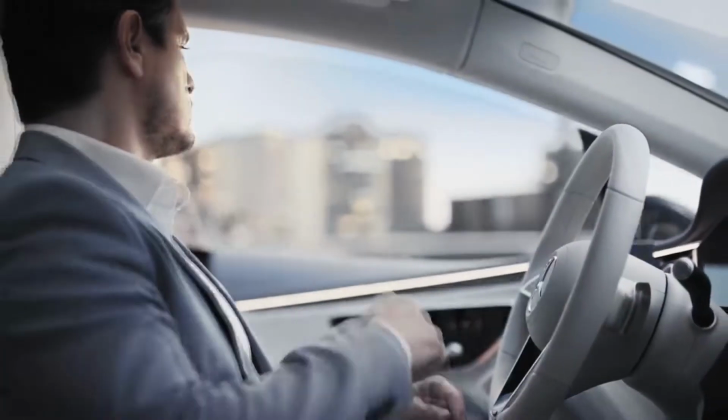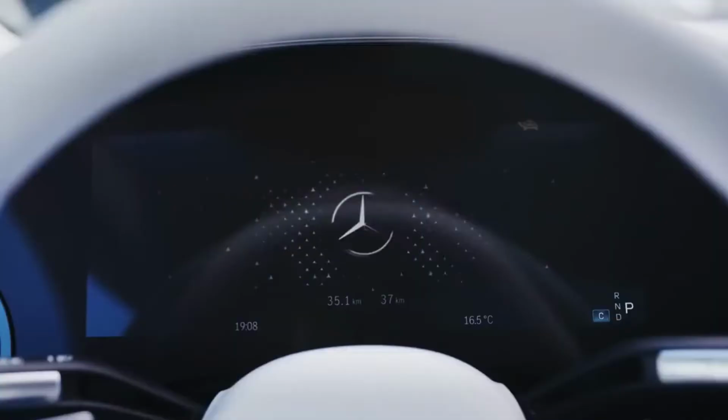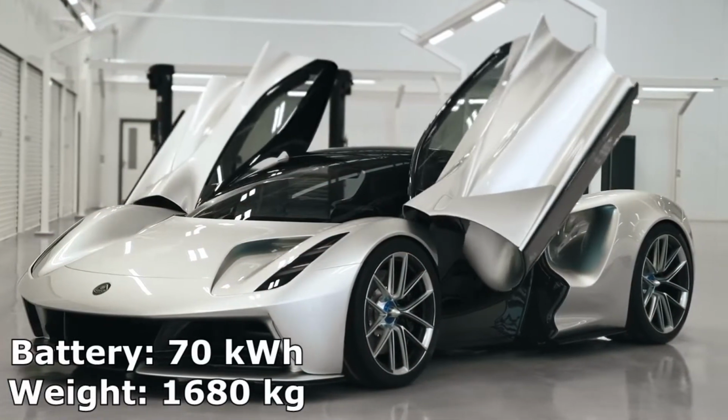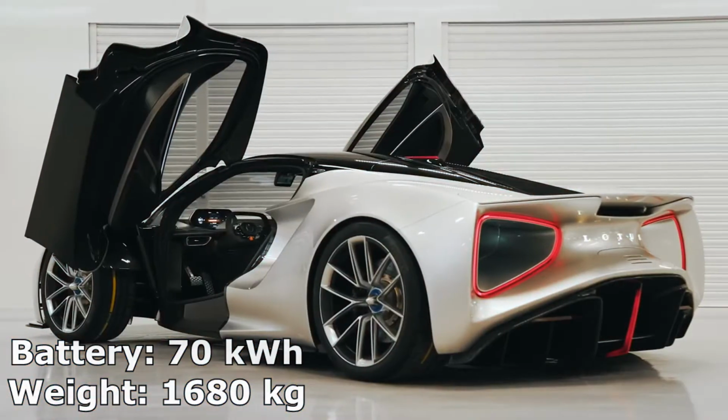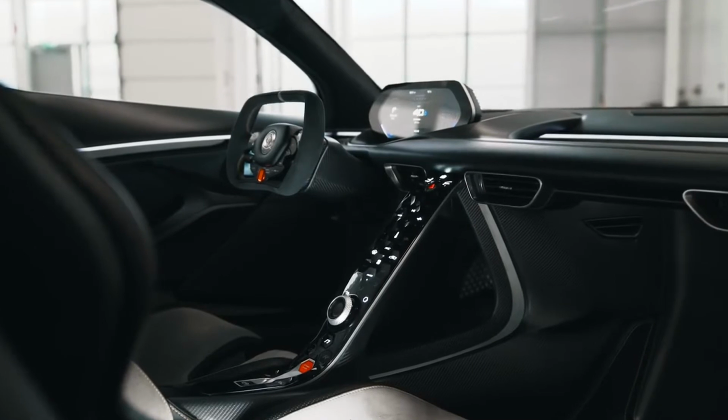Even some of the lightest electric cars are still heavier than the average internal combustion engine car. The Lotus Evija hypercar has a 70 kWh battery, making it weigh 1,680 kilograms, which is light for an electric hypercar, but still heavier than most ICE cars. There are some disadvantages to this.